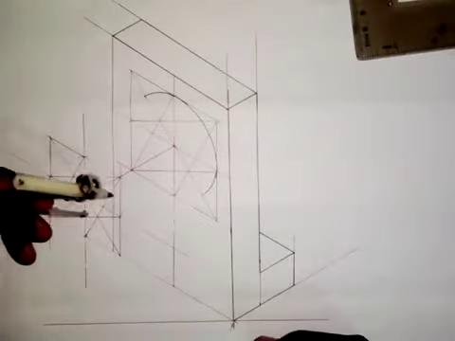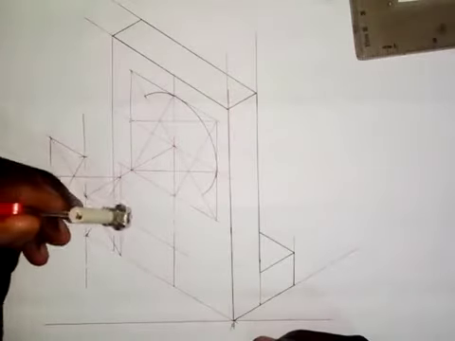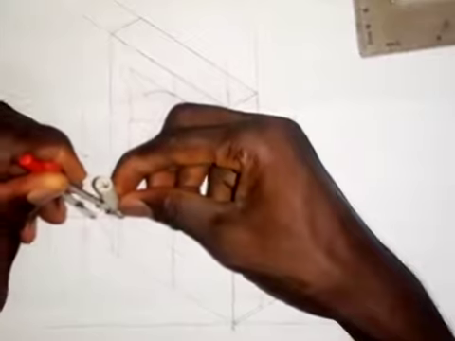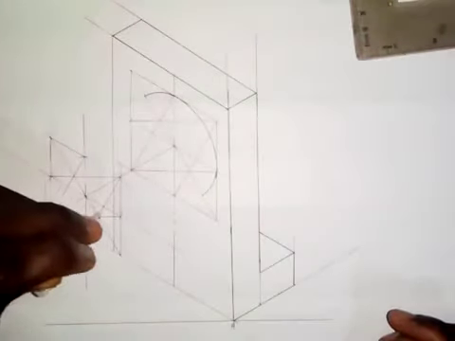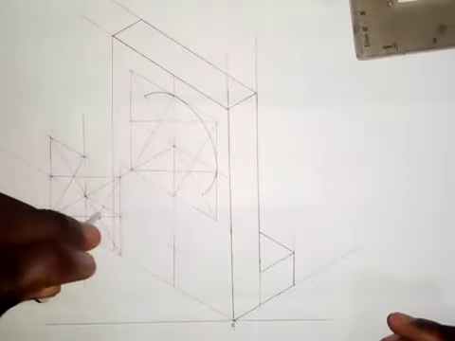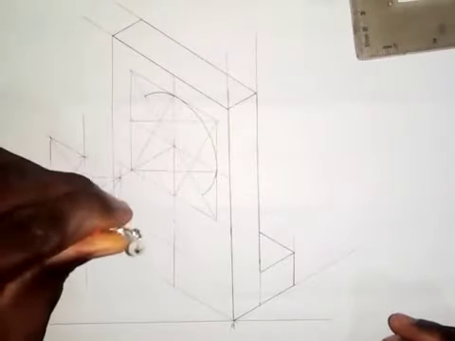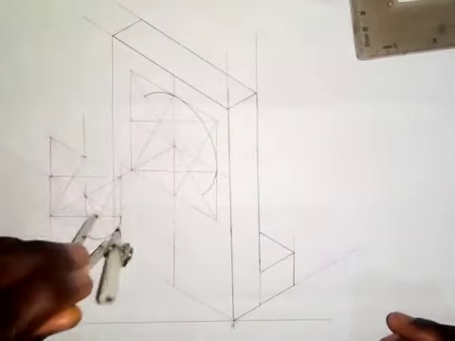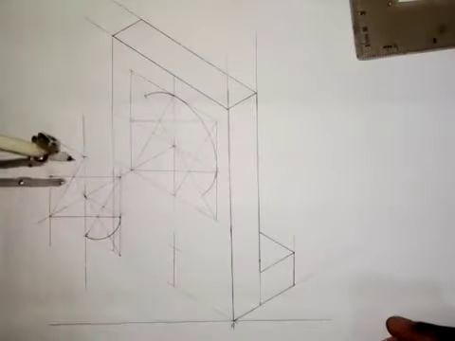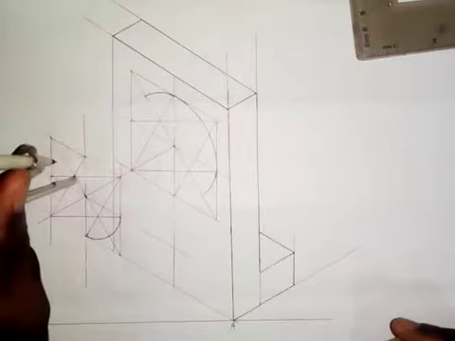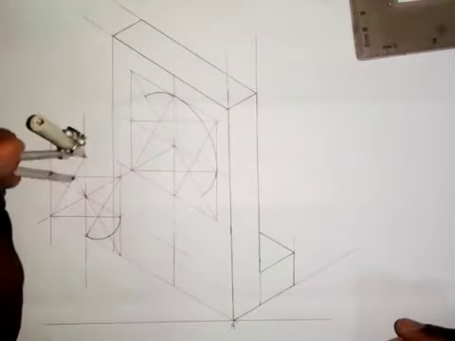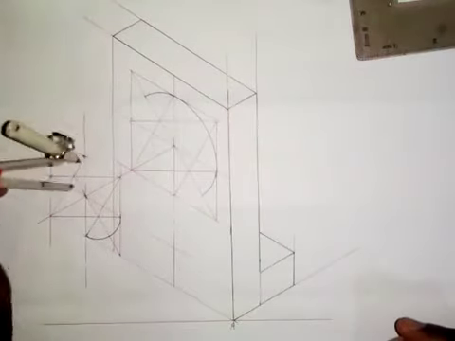So the next thing I'm going to do is to put the pinpoint on my compass here. I will extend it to this point here, so I can draw an arc here like this. Then I'll put at this point here. Okay, so here we also produce an arc.